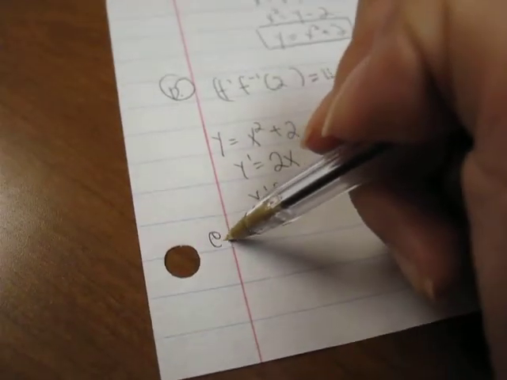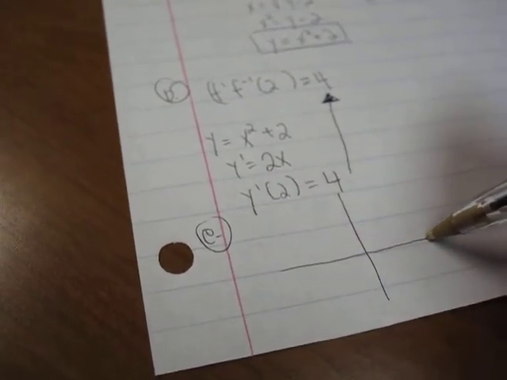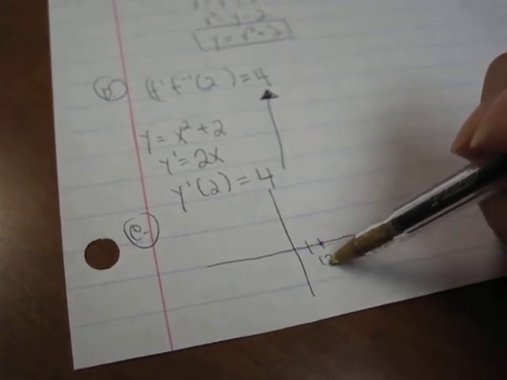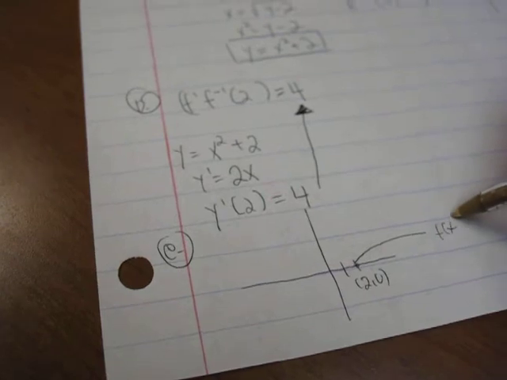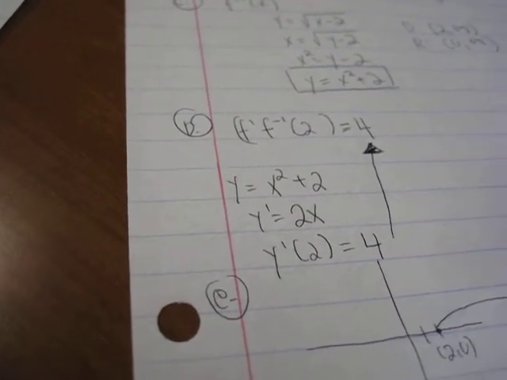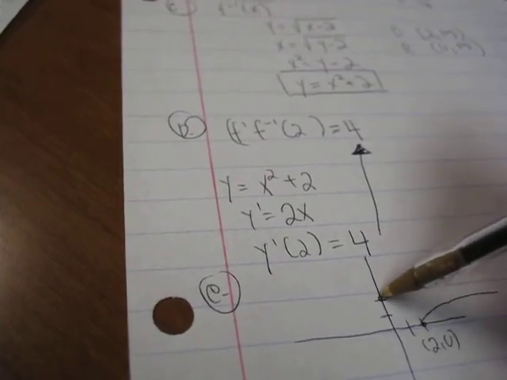Part E, we want to graph the equations on the same graph. So we have our original at the point 2, 0, and our inverse graph we find by just switching the x and the y coordinates at 0, 2.